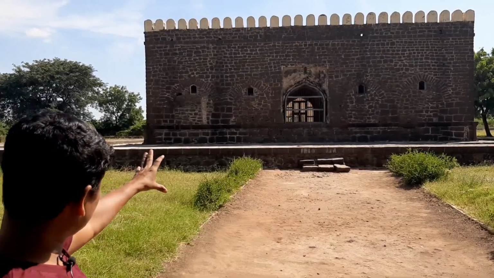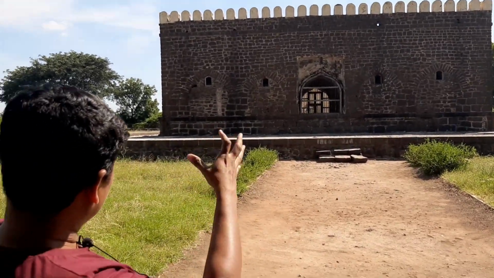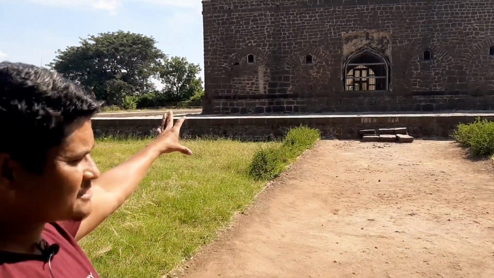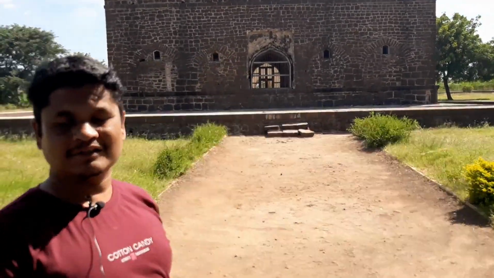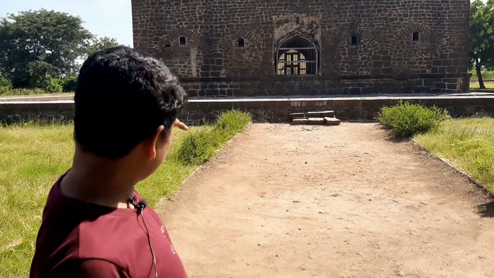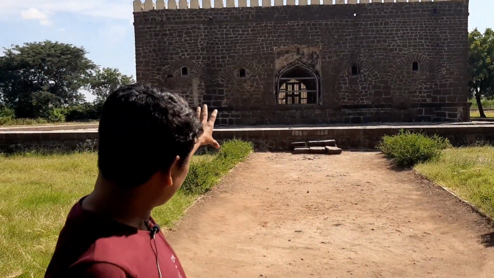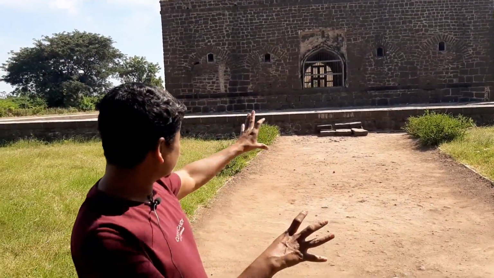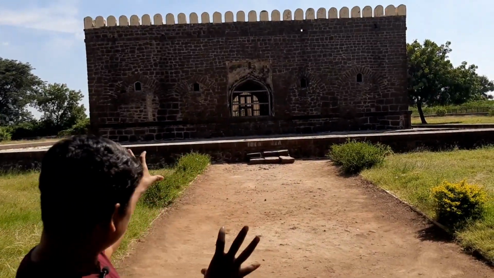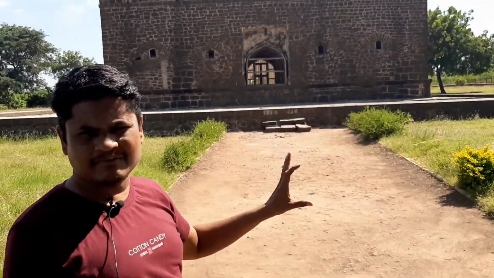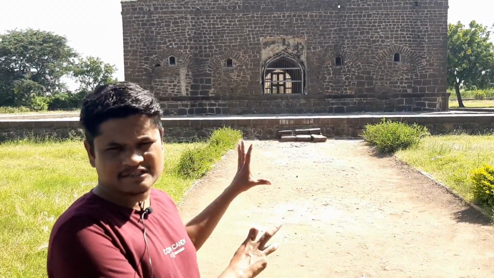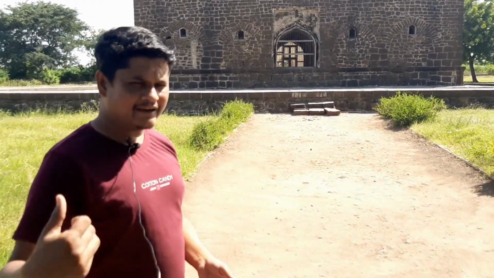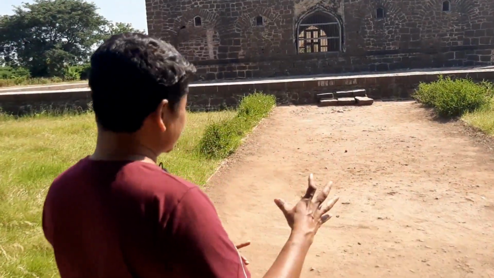You can see, as I enter through the entrance of Kumatagi, when we go inside, initially we can see a structure consisting of 5 arches, which is supposed to be the bathroom of the kings. As history tells, you can see 5 arches here. It consists of 5 bathtubs inside where the kings used to take baths and relax at this place.